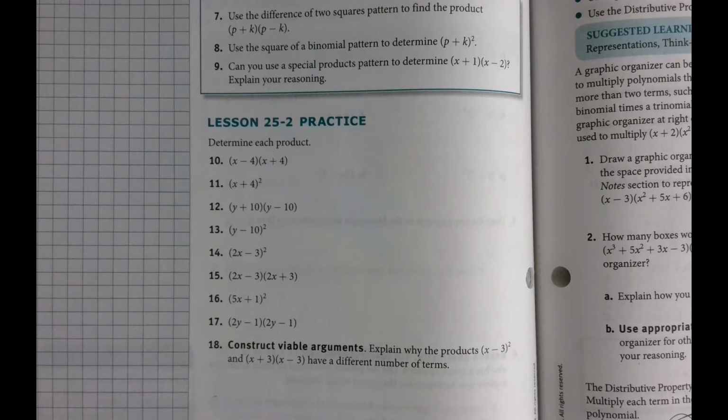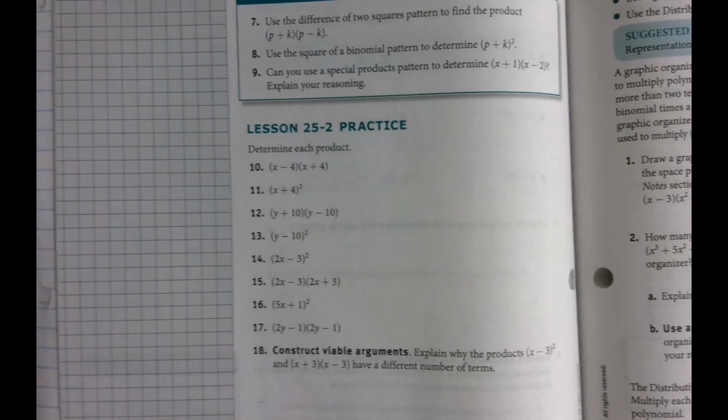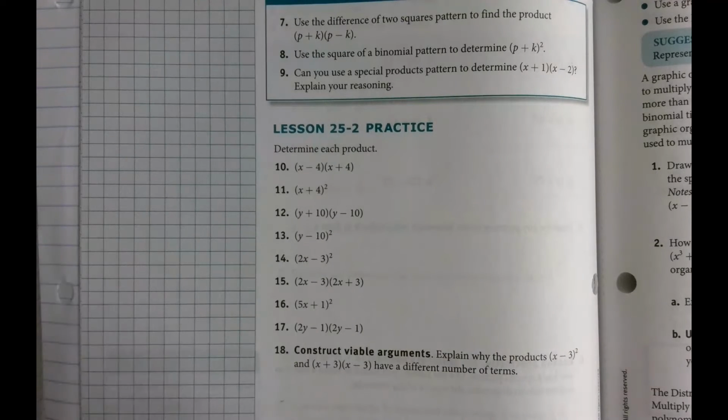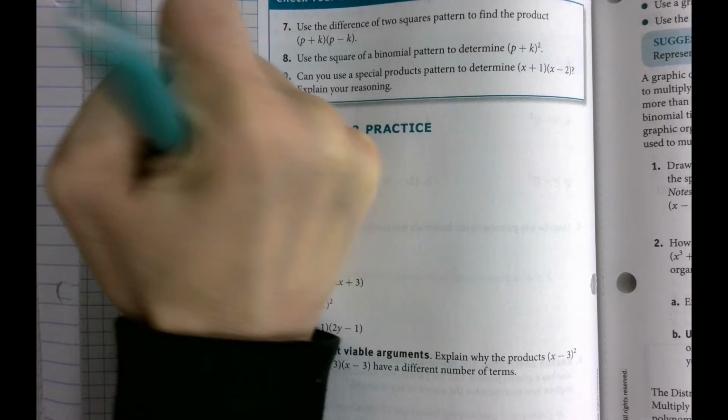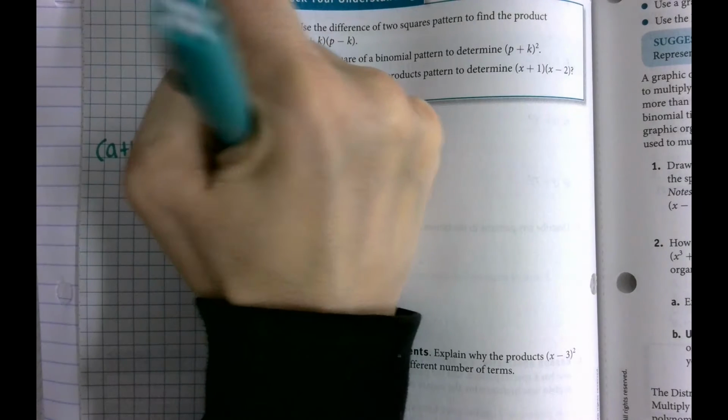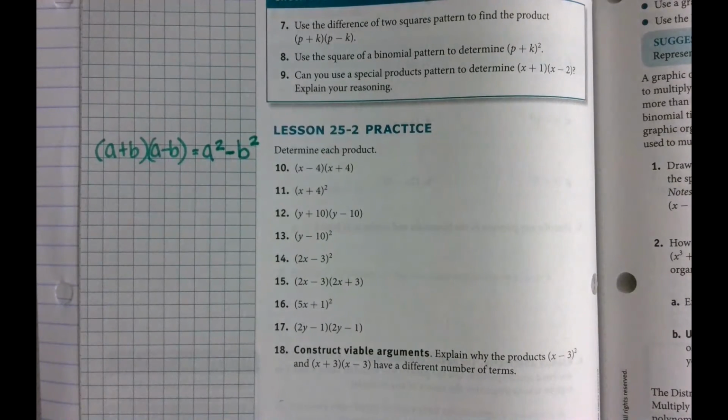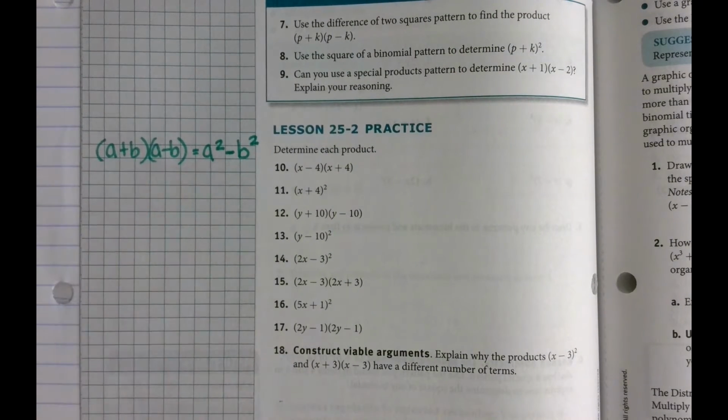Some patterns that we observed in the lesson that I'm just going to write in the notes section: if we have a binomial a plus b times a minus b, our answer is going to be a squared minus b squared, because it cancels out that middle term. If we're adding b and then subtracting b, it'll end up canceling those out.